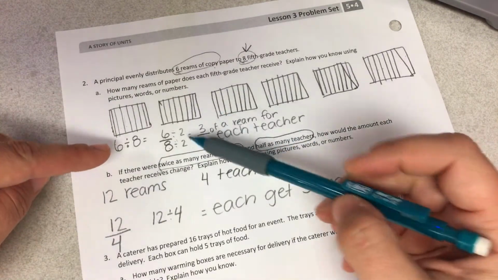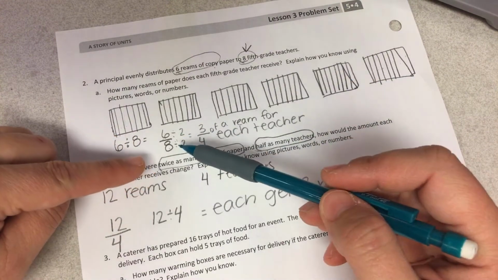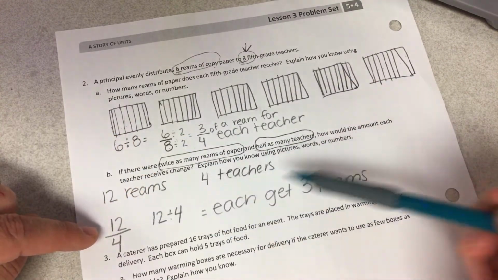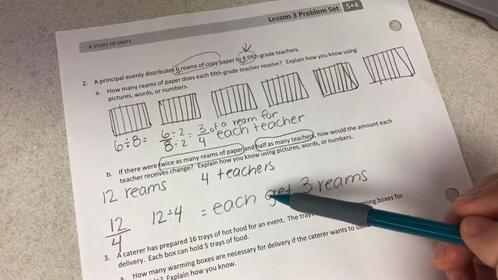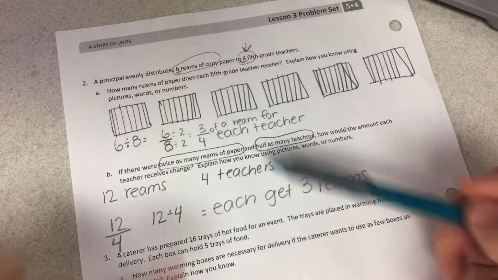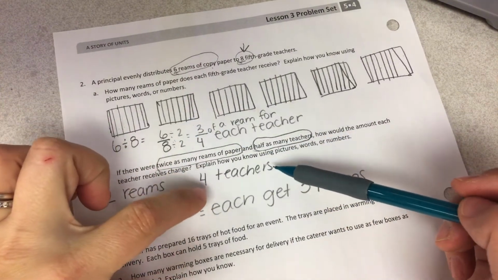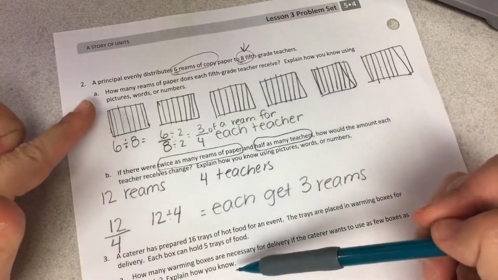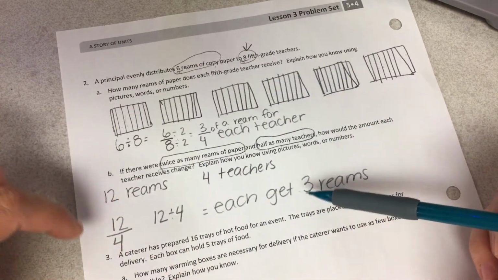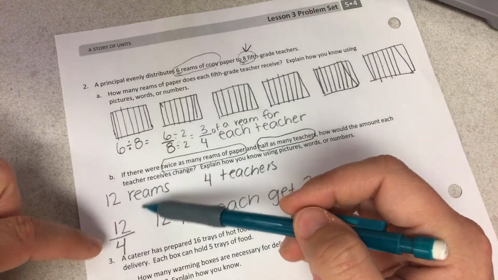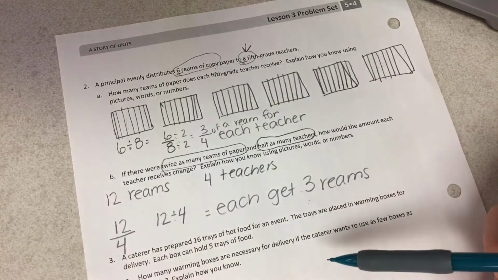Okay, how does it change? Well, there's less reams here with more teachers, but then here I've got more reams and less teachers to split it between. So we would actually get more because you have more to split and less people to split it between. So it's kind of a little bit backwards on how they did it, that they actually get more paper when you have more reams of paper and fewer teachers.